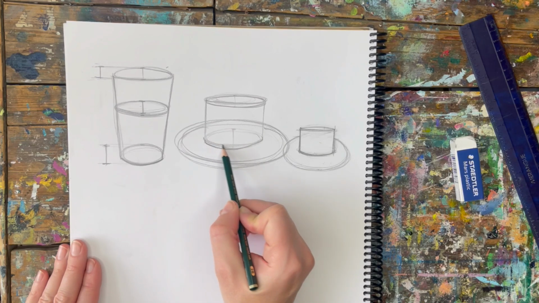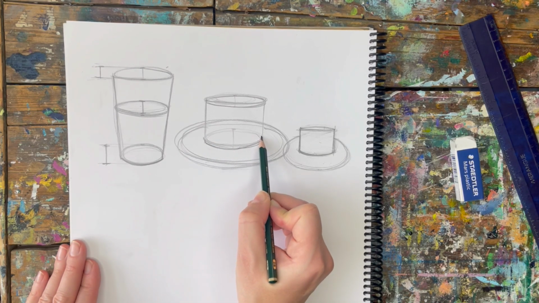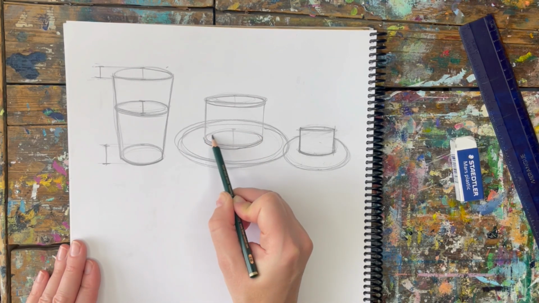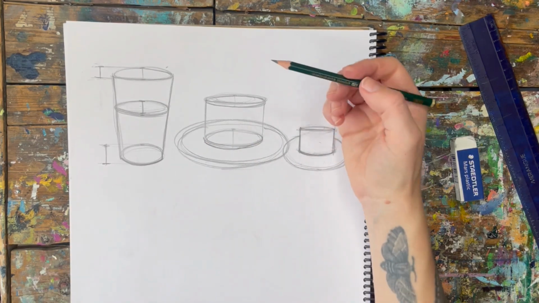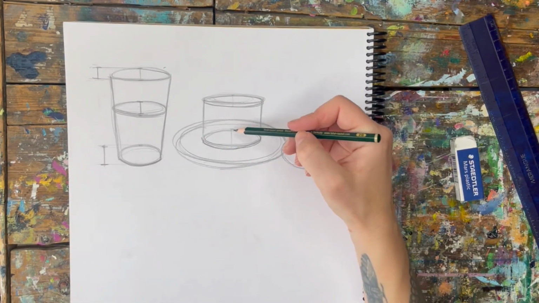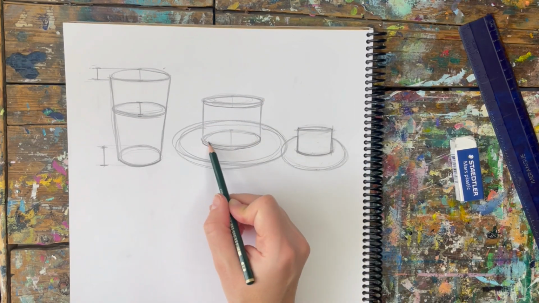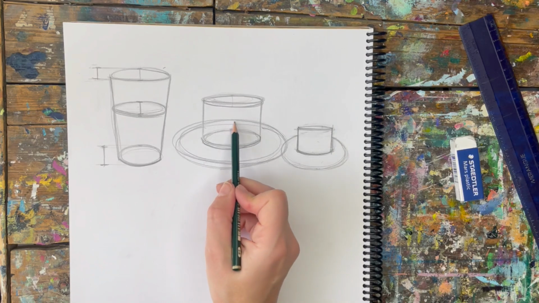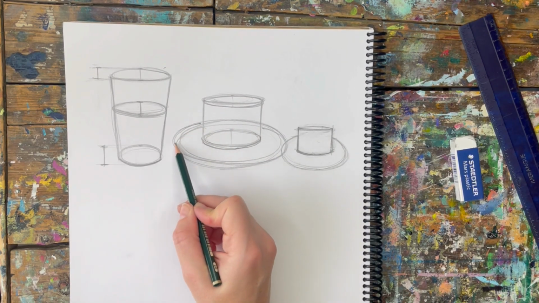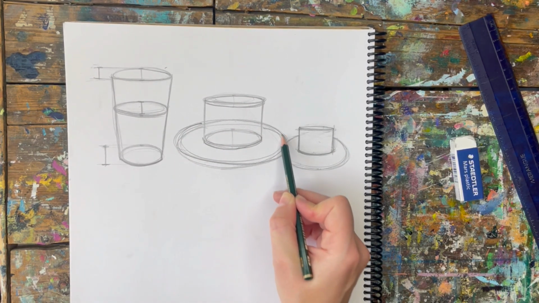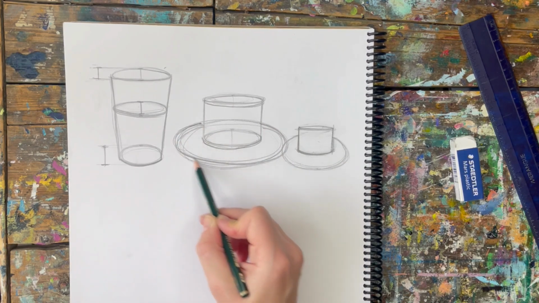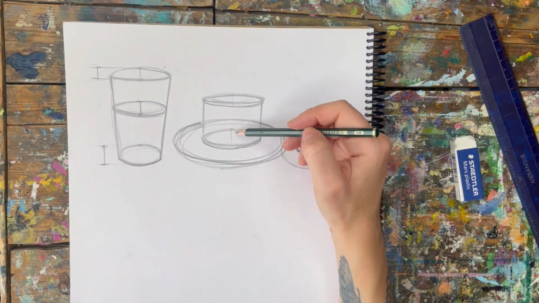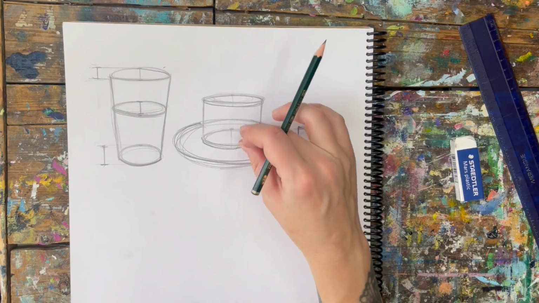So it works over here. The center of this saucer is where the glass or mug is sitting. And this ellipse right here is just blown up, same dimensions as the saucer. Make sense? And so they match. They look like they're on the same level.